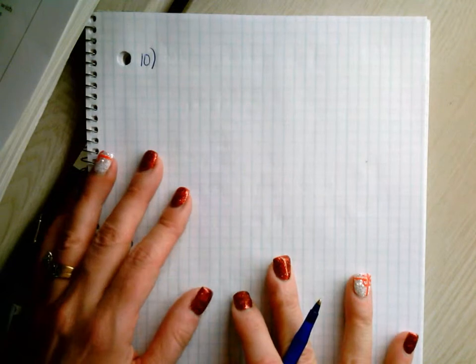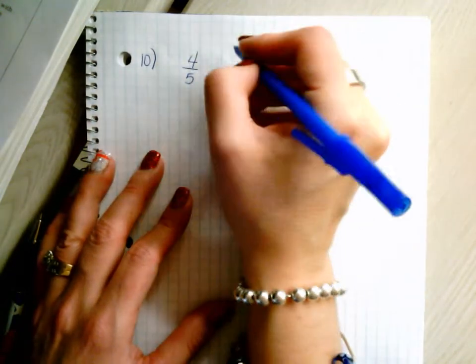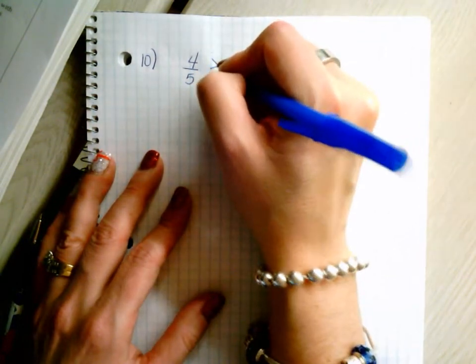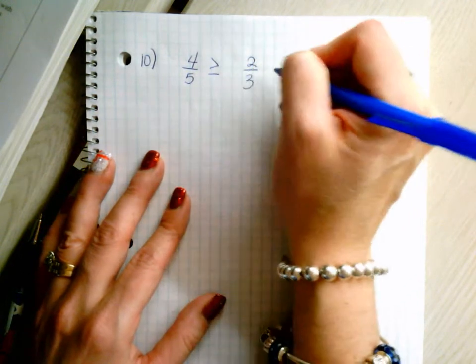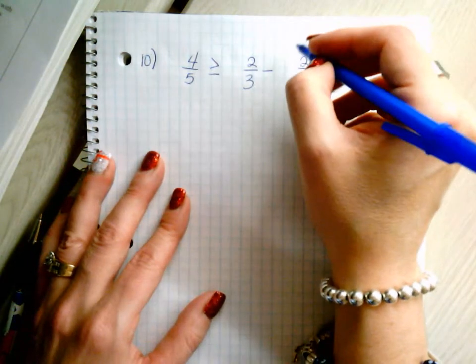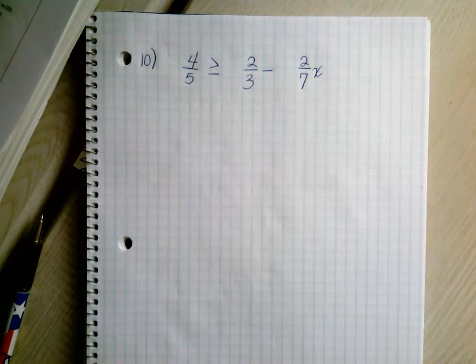Let's do number 10. 4/5 is greater than or equal to 2/3 minus 2/7 x. Okay, yikes. 5, 3, and 7.